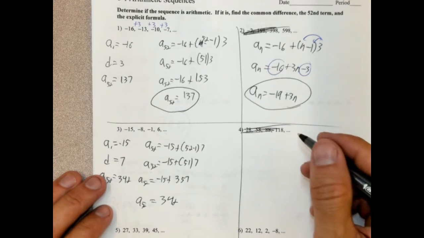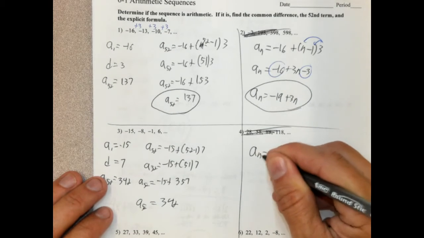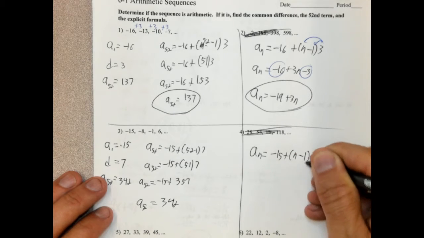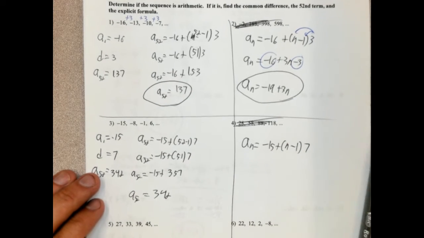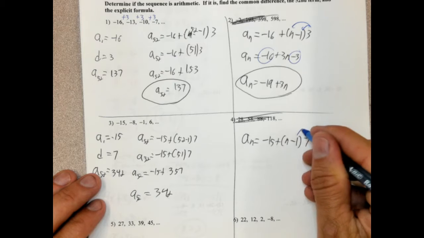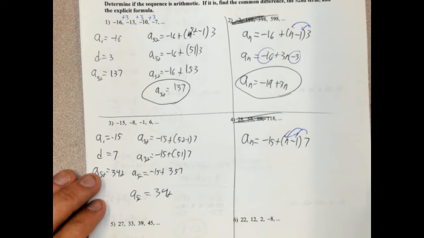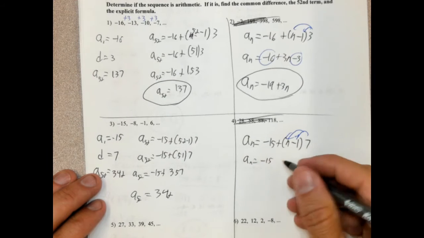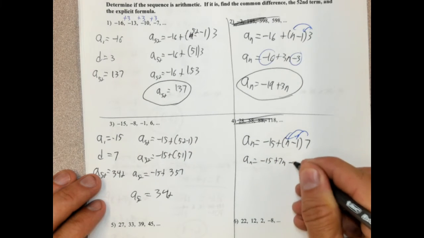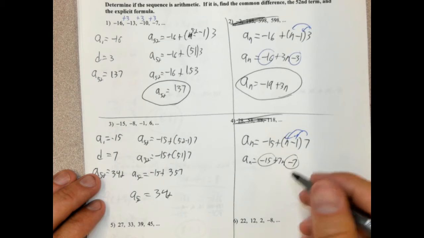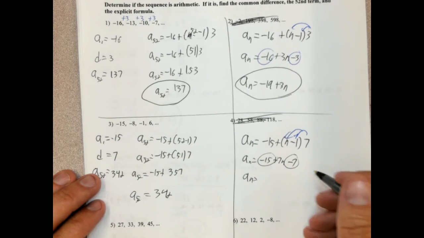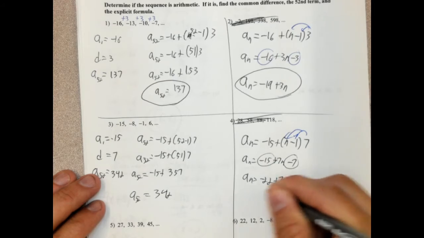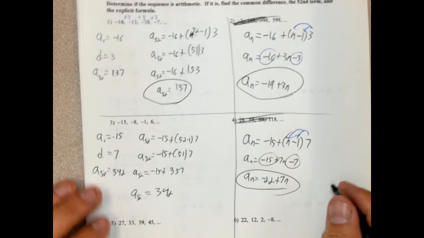And let's do the explicit formula. So we're going to have a sub n equals negative 15 plus n minus 1 times 7. So let's distribute that 7. So a sub n equals negative 15 plus 7n minus 7. Combine the negative 7 and 15, so a sub n equals negative 22 plus 7n. And that's it. All right, let's do the last one.